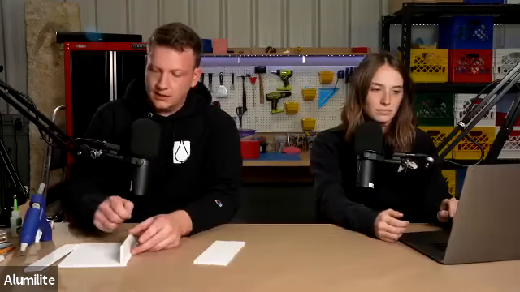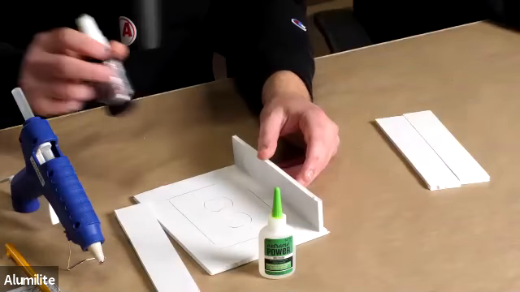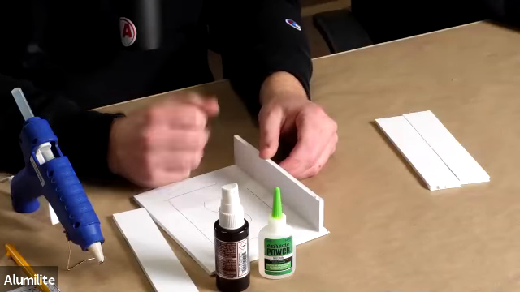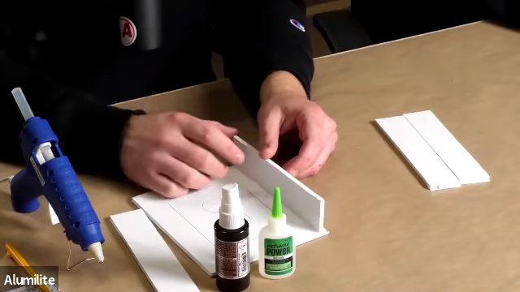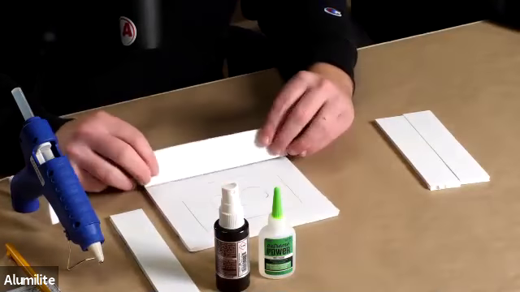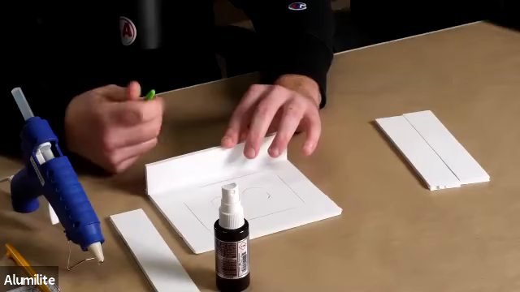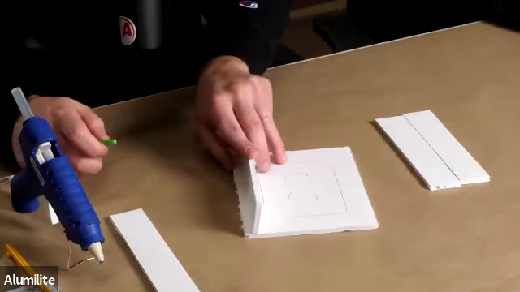But instead of just hot gluing this right away, I'm going to use some CA glue and some accelerator, or kicker, as people call it, just to get these tacked up so that I'm making sure I have the walls in all the sizes that I need. So all I'm going to do, and I've got to do this a little bit towards me, is, here you go. See if that works a little better for y'all.